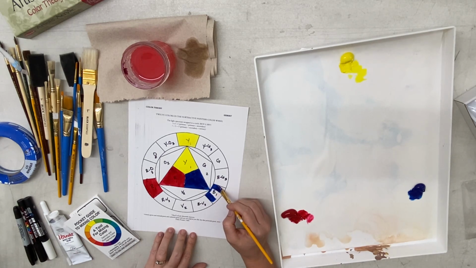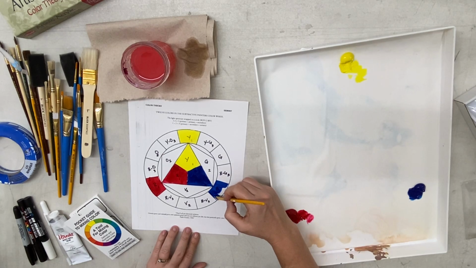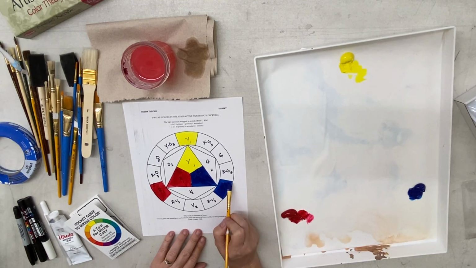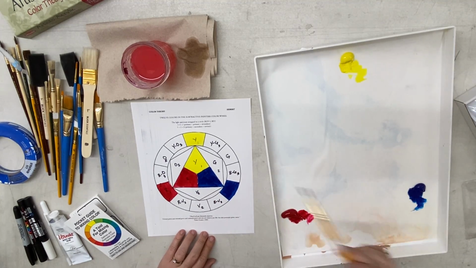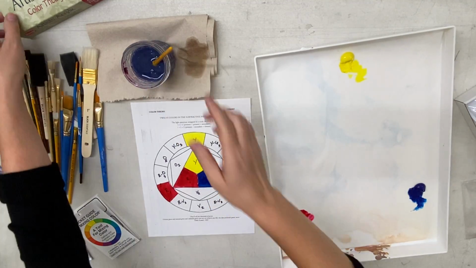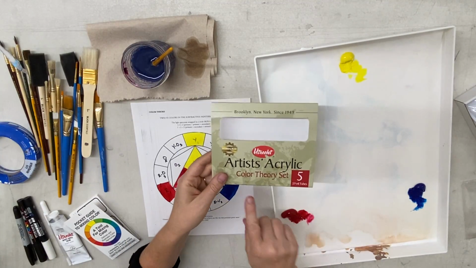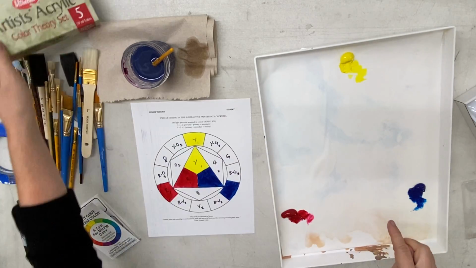Okay, so now is the fun part, and we get to start to mix. We're gonna mix higher chroma bright colors right now, but we're gonna talk about how to desaturate them and how to make them rich and look like the colors of the world in our next video. Okay, so our set that I had you guys get is a color theory set, meaning that we only have the primaries.